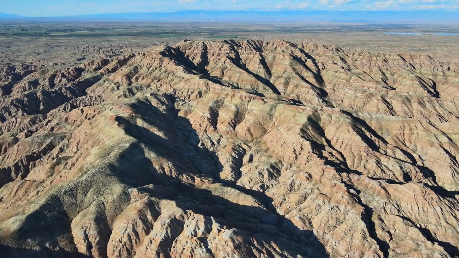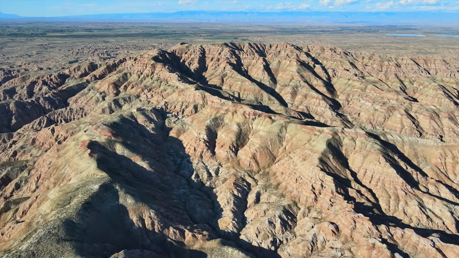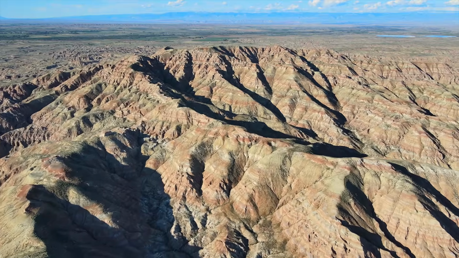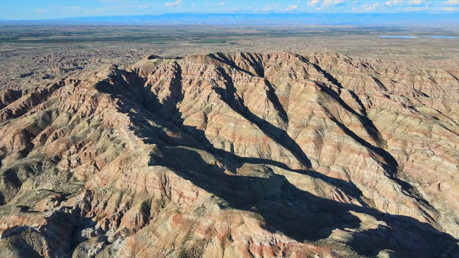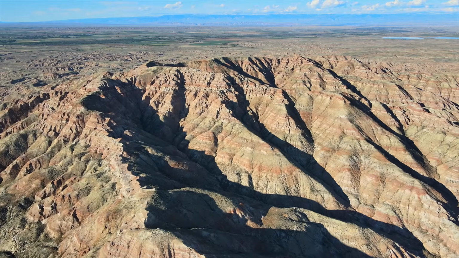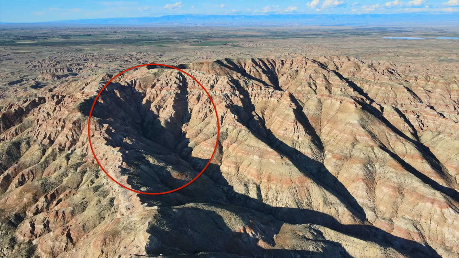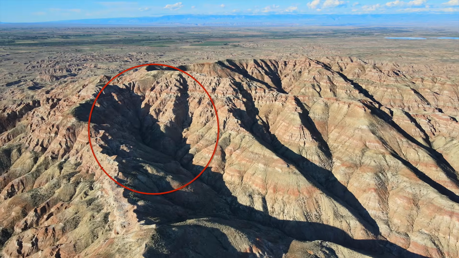So let's start flying along, pretty much along the path that I've hiked to get to the top of Sheep Mountain. And I want you to pay attention to some of the erosional features that you see. Let's drop in elevation and make some observations in this area right here.